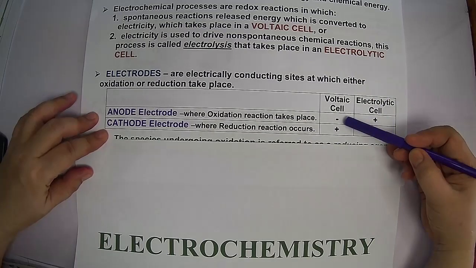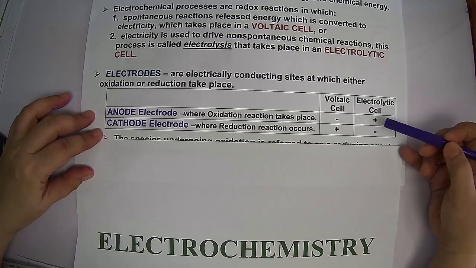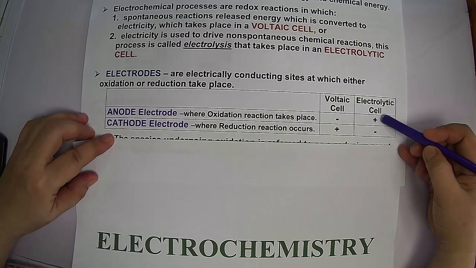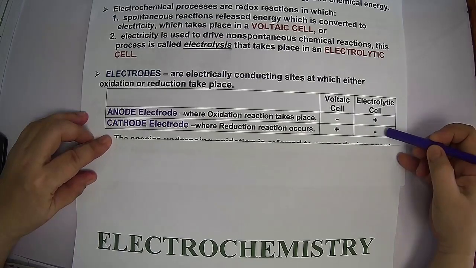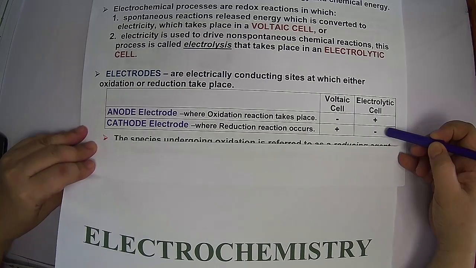Okay, for a voltaic cell, the anode is negatively charged, whereas for an electrolytic cell, it is positively charged. And the cathode for a voltaic cell is positively charged. On the other hand, for an electrolytic cell, it is negatively charged.